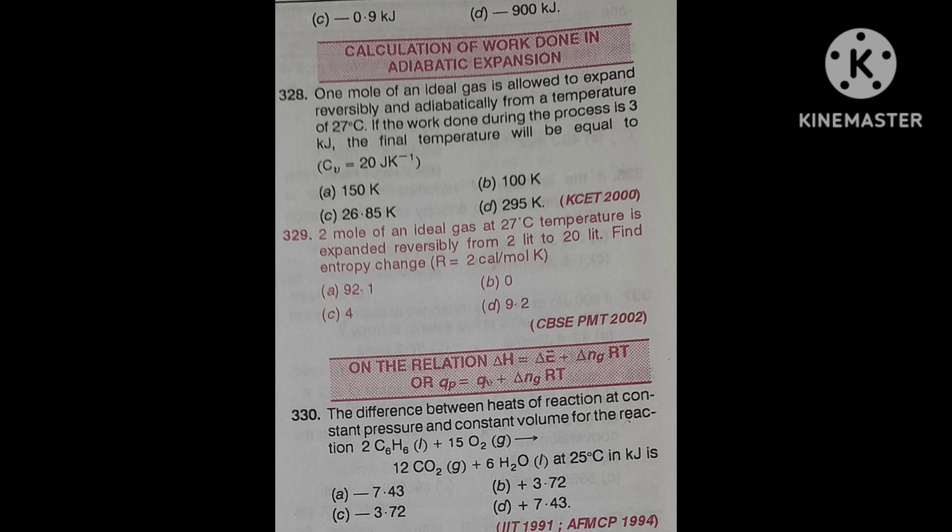Then T2 value you will get, after simplification, 150 K. First option will be correct, not B. Here you have to understand work done during the process.